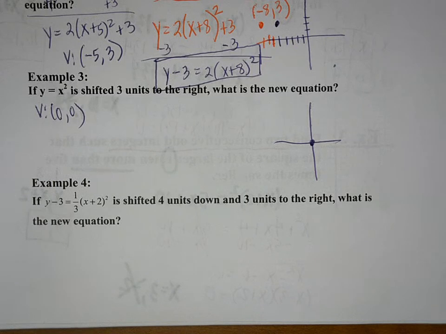Pay attention to how your equation changes. You need to rewrite your equation. So the point, the vertex is right. No, x plus 3 squared.